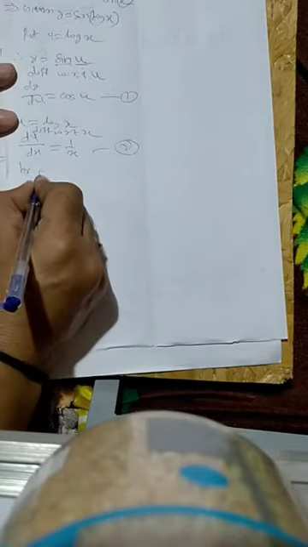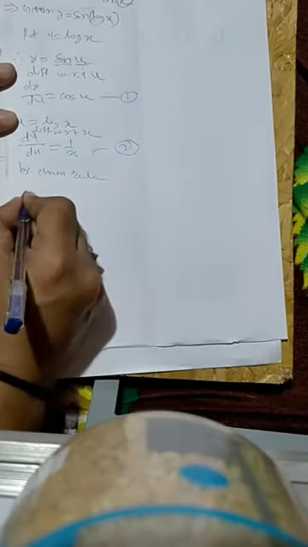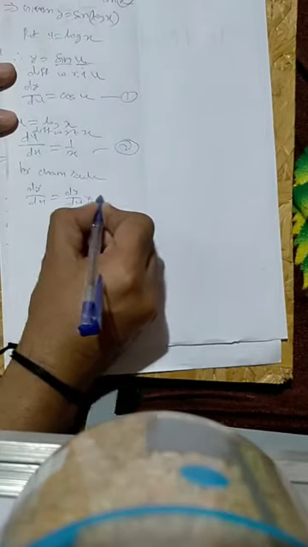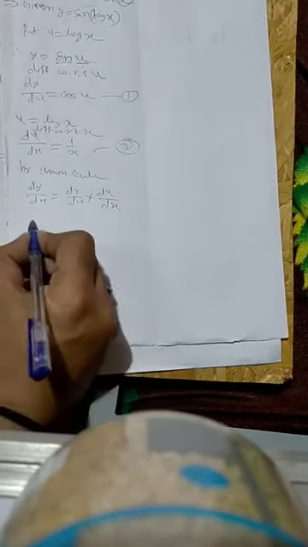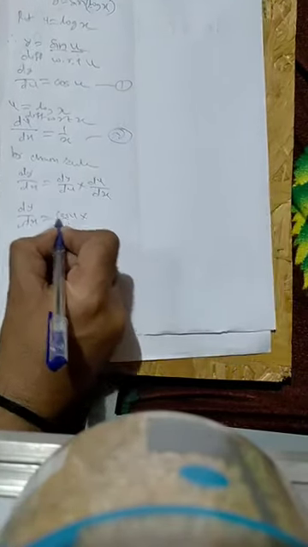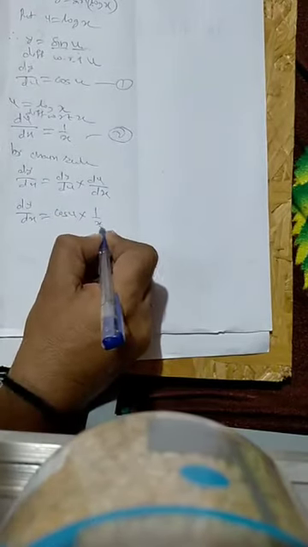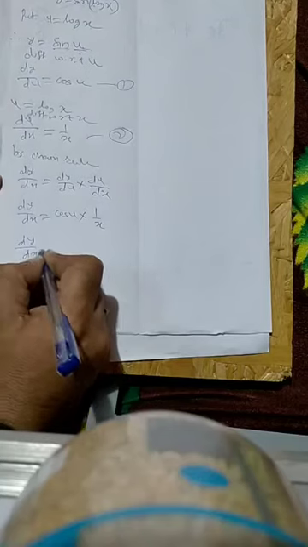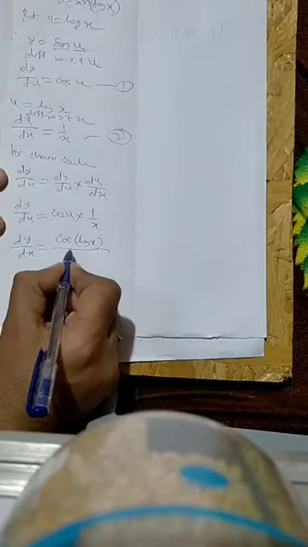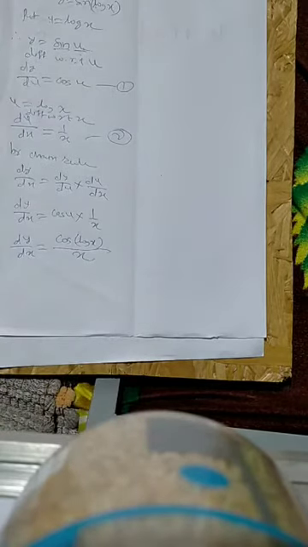Now by chain rule, dy by dx is equals to dy by du into du by dx. Now put the value of dy by du and du by dx. So we are getting here dy by dx is equals to dy by du, means cos of u, into du by dx, means 1 divided by x. Now put the value of u. So dy by dx is equals to cos of log of x divided by x. It means we are getting the derivative of sine of log of x.